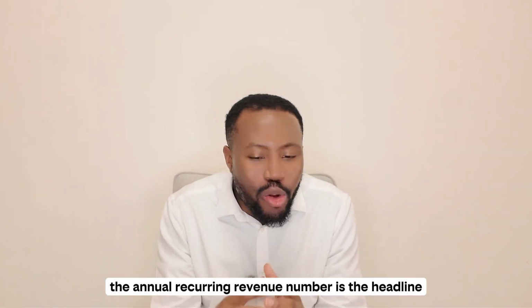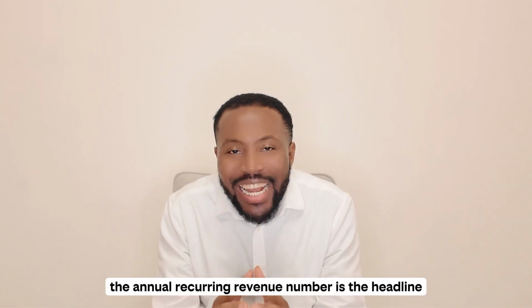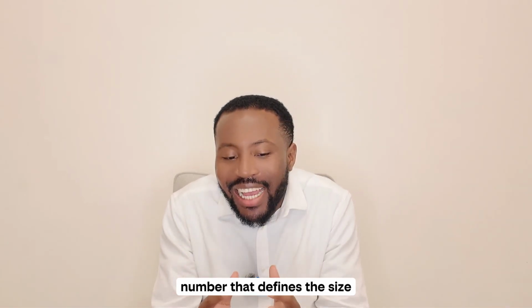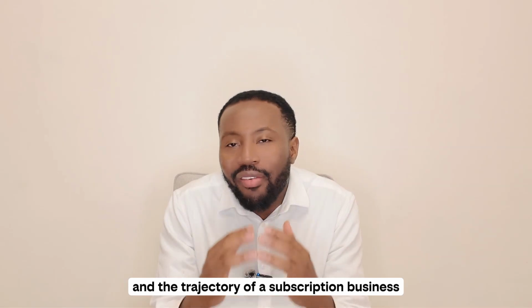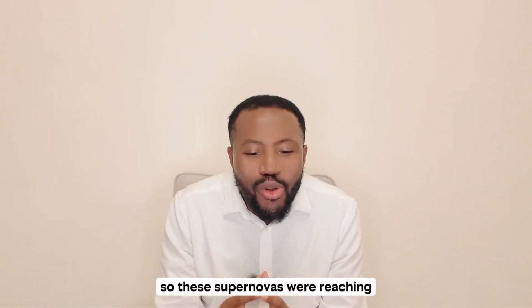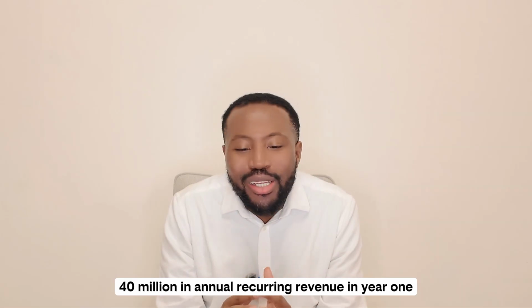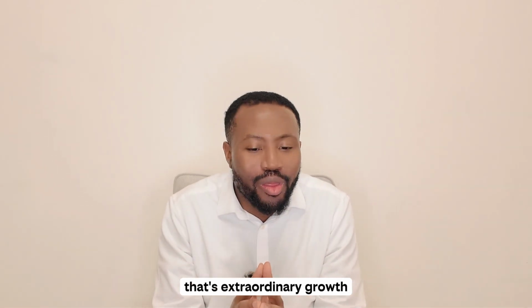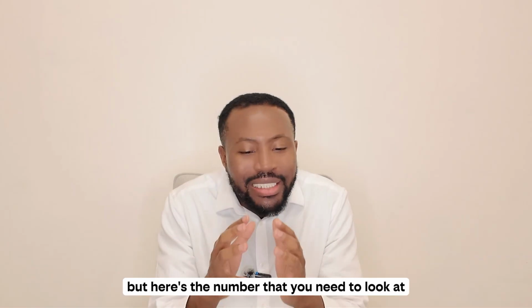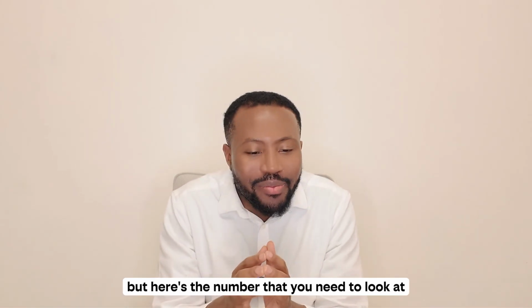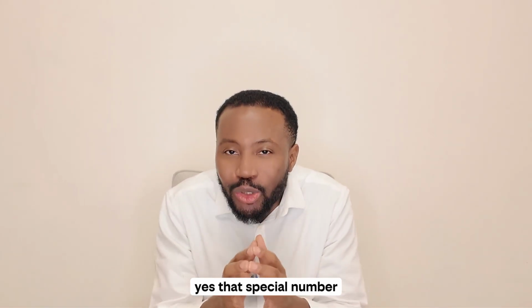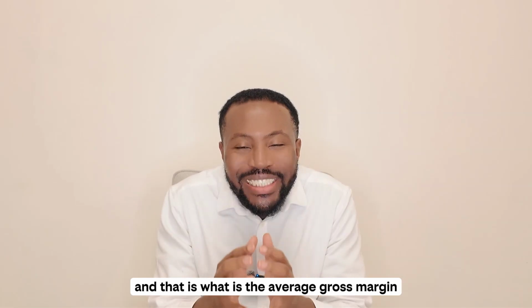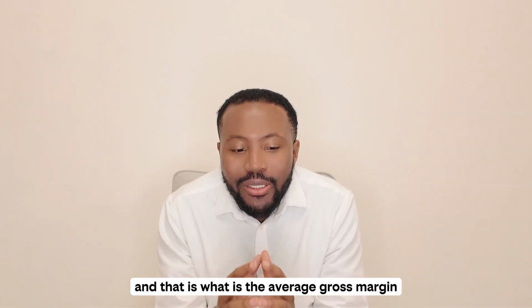The annual recurring revenue number is the headline number that defines the size and the trajectory of a subscription business. So these supernovas were reaching $40 million in annual recurring revenue in year 1. That's extraordinary growth. But here's the number that you need to look at. Yes, that special number, and that is, what is the average gross margin?